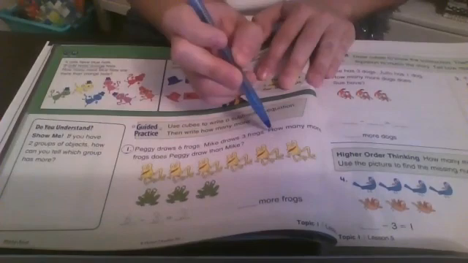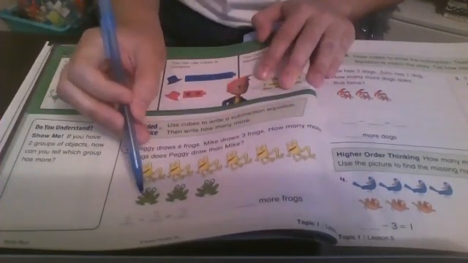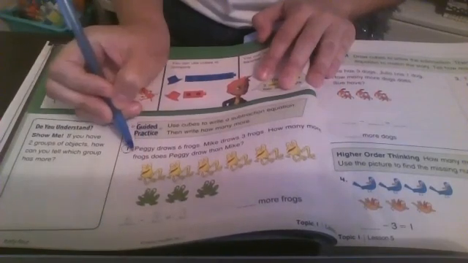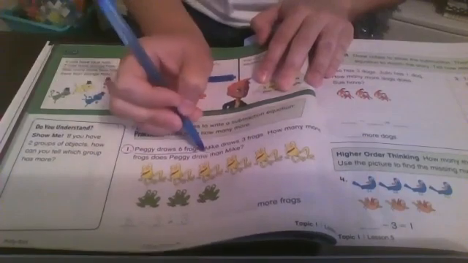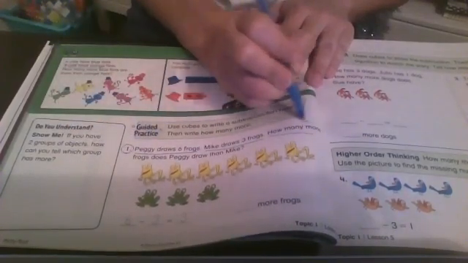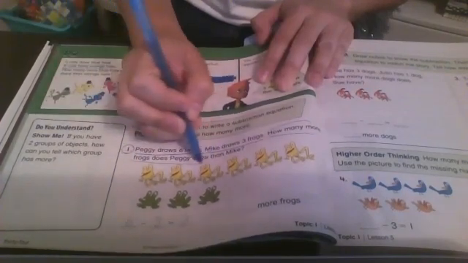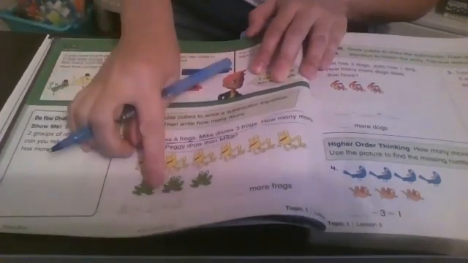Okay, it's asking how many more, right? We're comparing those frogs. So Peggy draws 6, my important information. Mike draws 3. And then I'm being asked how many more does Peggy draw than Mike? Circle my question. Okay. All right. Well, we start with a picture representation. And here's the ones that Peggy draws.